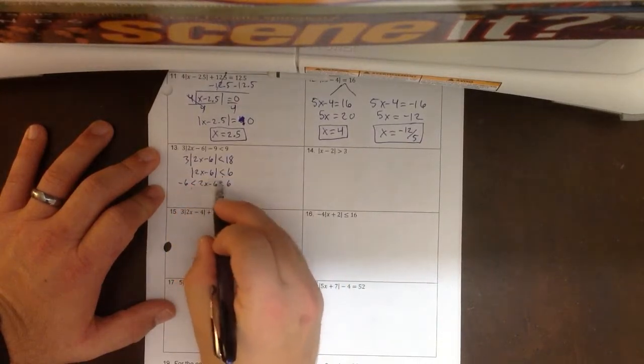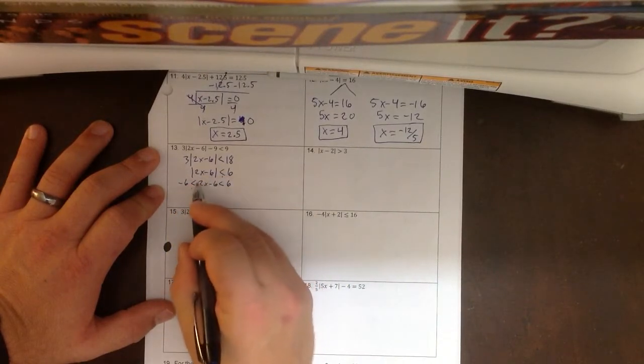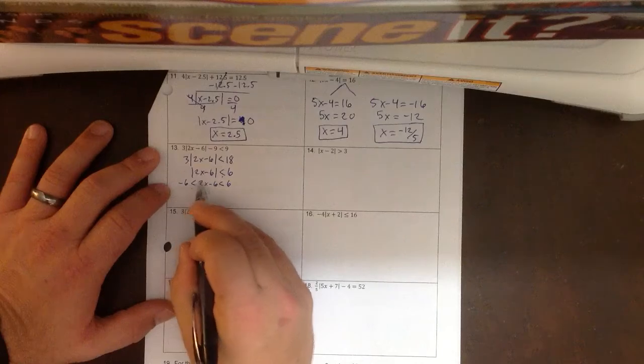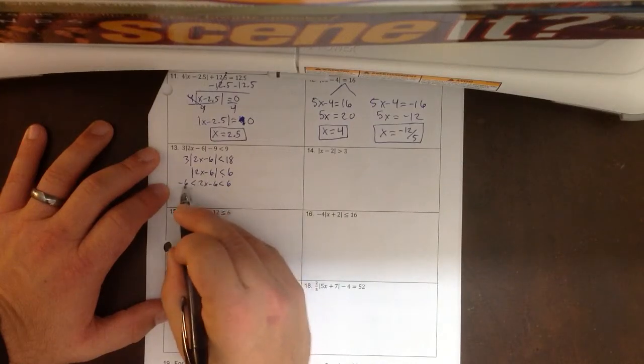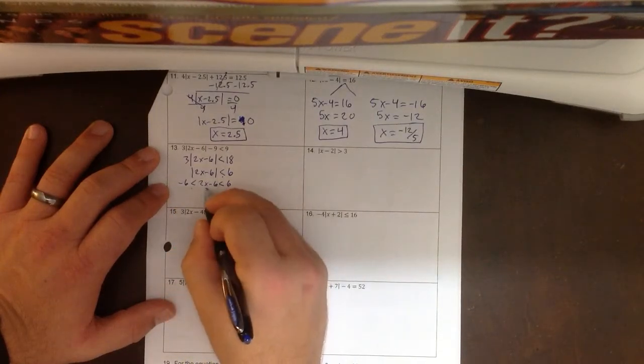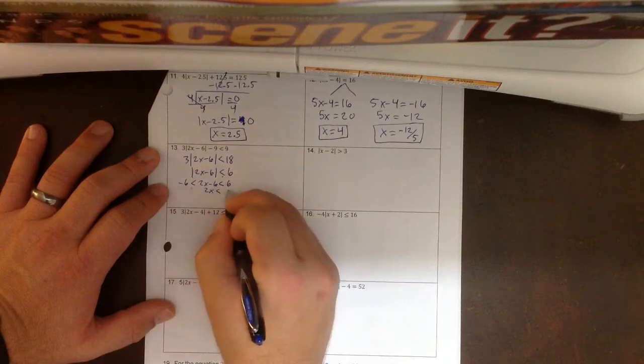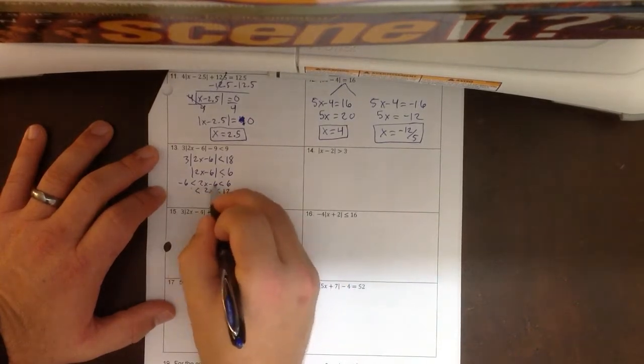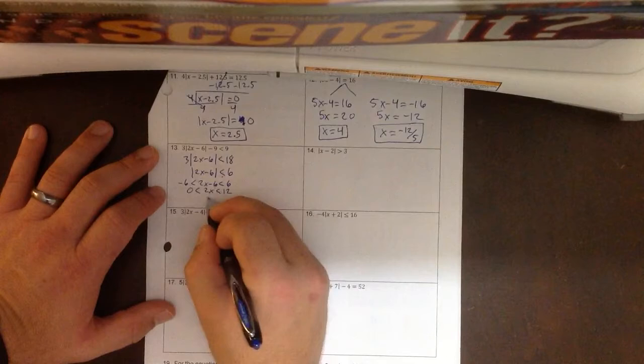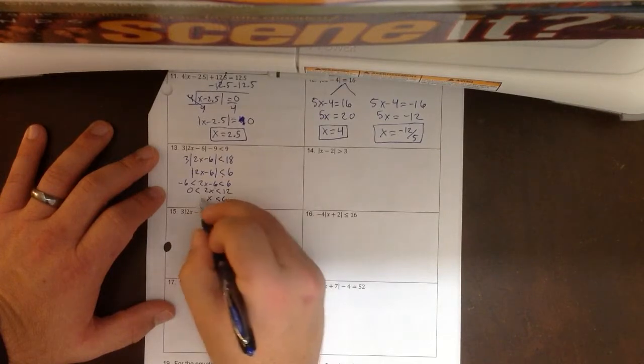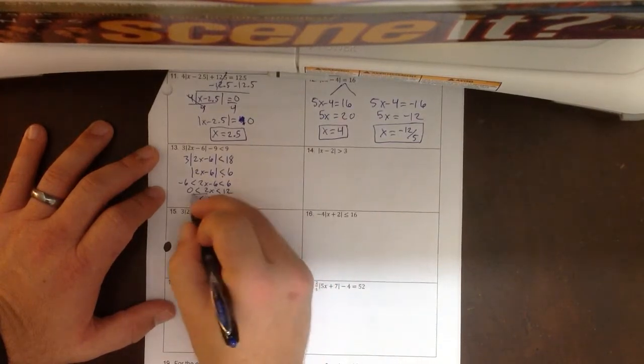So 2x minus 6 is less than 6, but it's also greater than the negative 6. The sign's going to flip. So 2x minus 6 is greater than negative 6. We're going to add 6 on both sides. So adding 6 we get 12. Adding 6 we get 0. Divide by 2 and x is less than 6 and greater than 0.